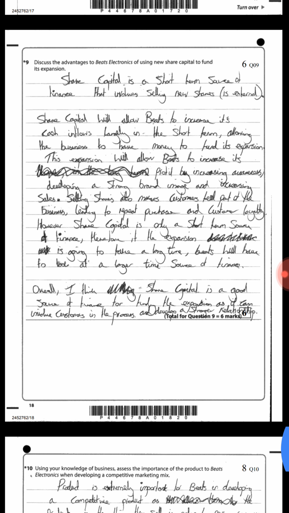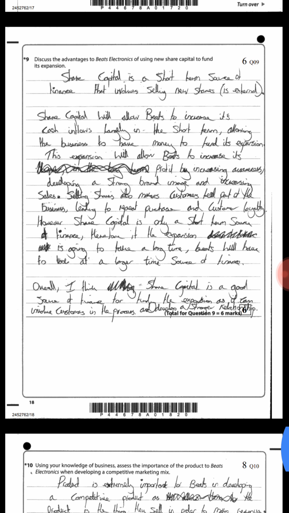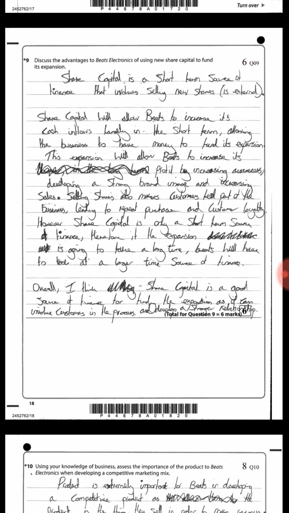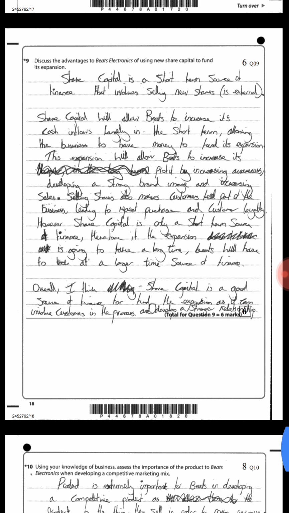So share capital will allow Beats to increase its cash inflows largely in the short term, allowing the business to have more money to fund its expansion. This expansion will allow Beats to increase its profit by increasing awareness, developing a strong brand image and increasing sales. Selling shares also means customers feel part of the business, leading to repeat purchase and customer loyalty. However, share capital is only a short-term source of finance. Therefore, the expansion is not going to take a long time.